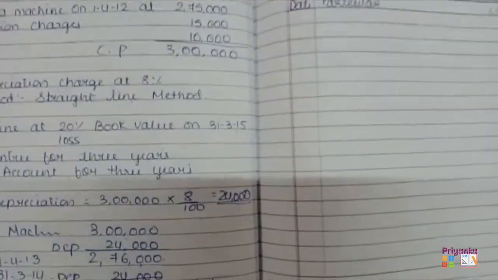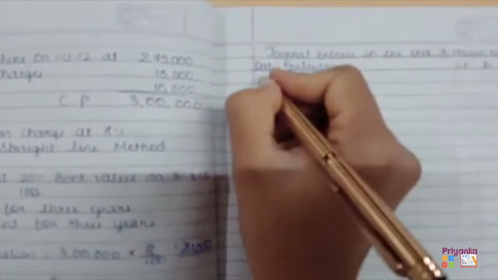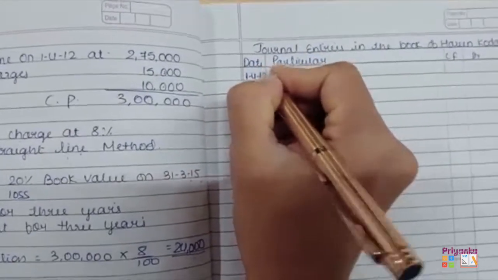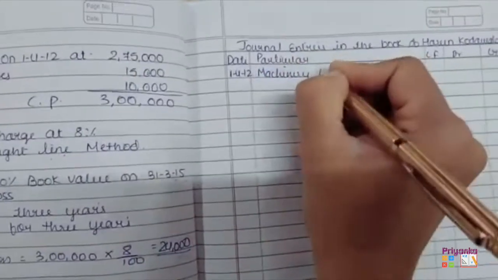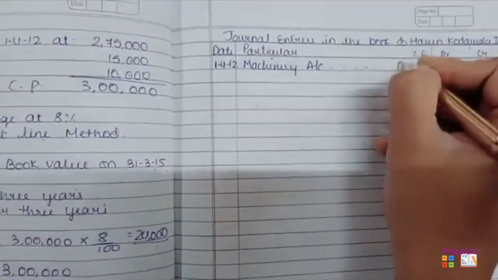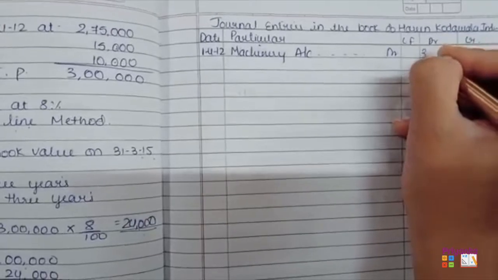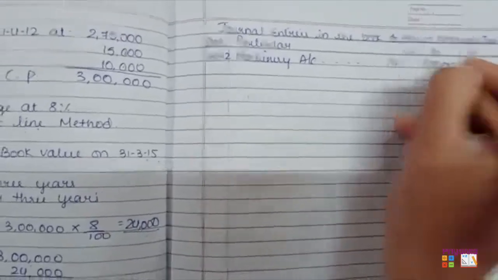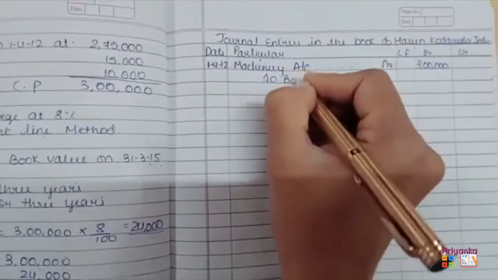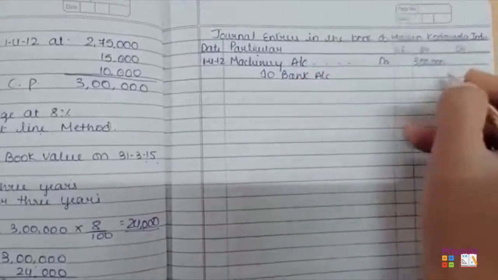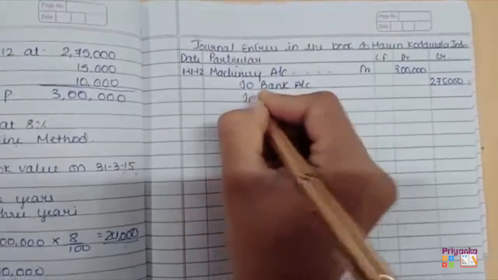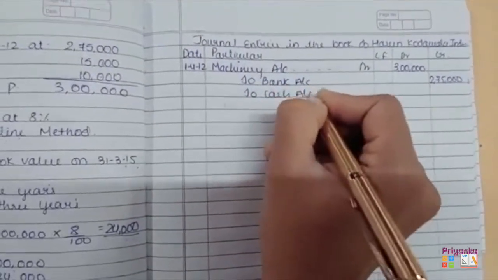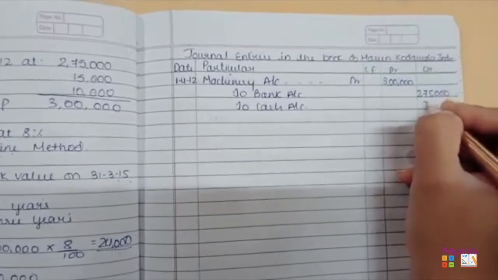Now here in the journal entry, first we'll write down on 1 4 2012 the machine has been purchased. So machinery account will be debited with the amount 3 lakh. The main value will be written with the bank account, goes out with 2,75,000, and the extra expenses related to the purchase of machinery, that is 25,000.